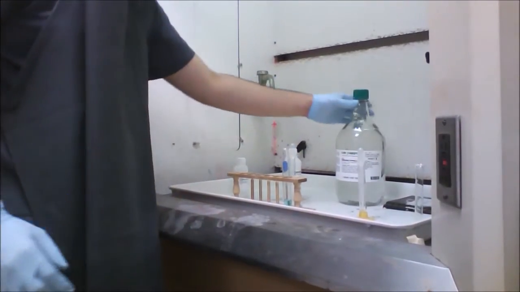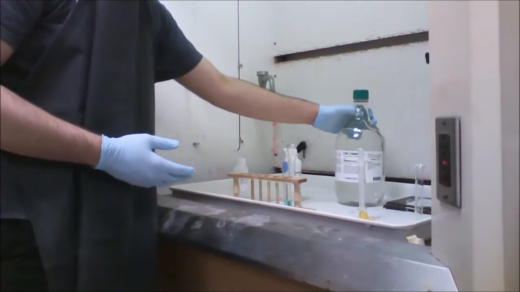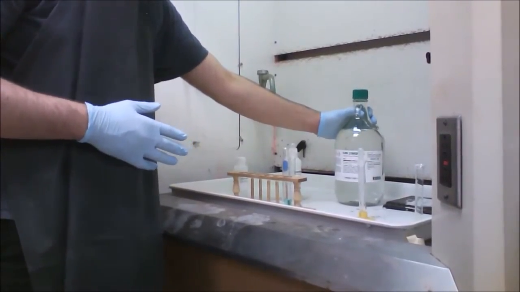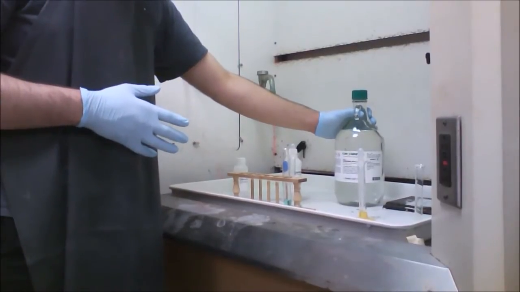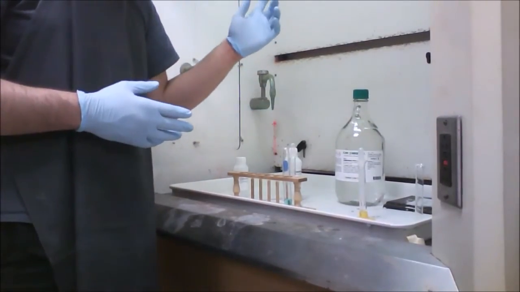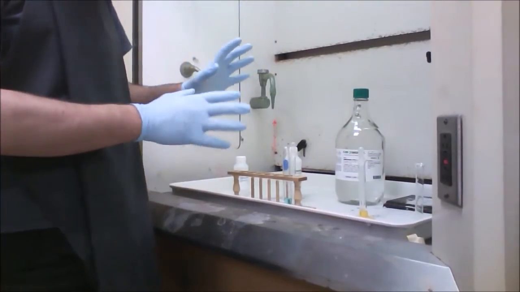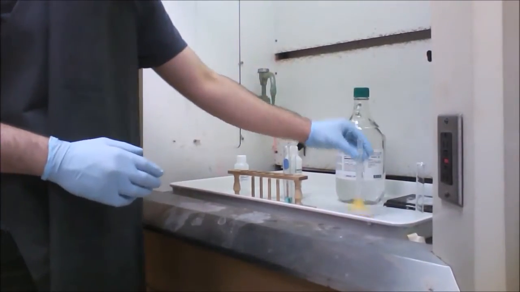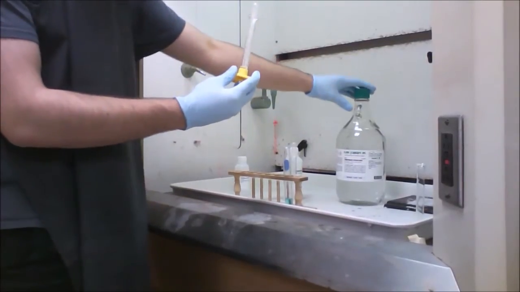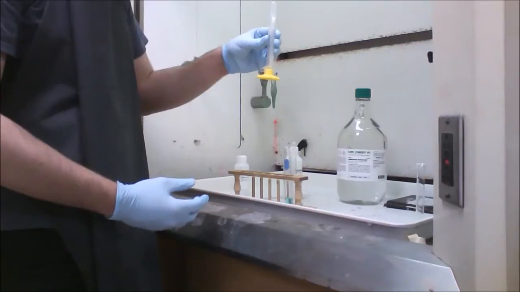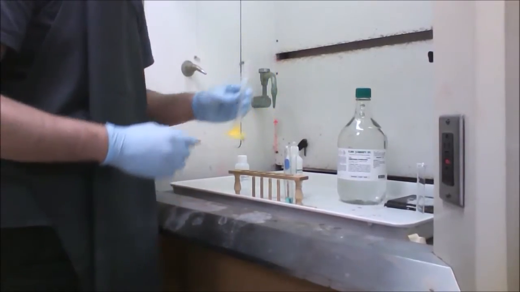And then the reason we're in a fume hood is because we're going to have to add 14.8 molar ammonium hydroxide, which is very concentrated and pungent, so you need the fume hood for safety reasons, and you don't want to breathe this in. That's why you should stand back a little bit. So we need 2 milliliters of 14.8 molar ammonium hydroxide. It's already poured out in a graduated cylinder, as you can see here.